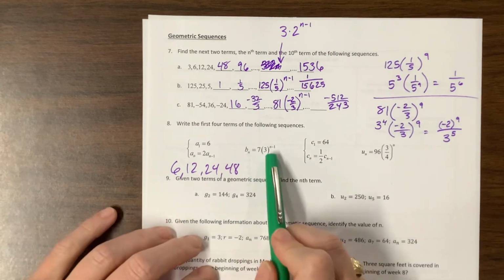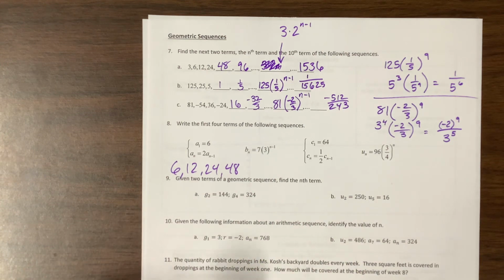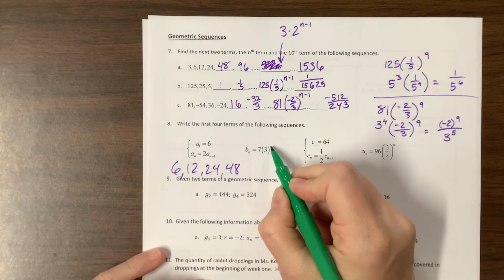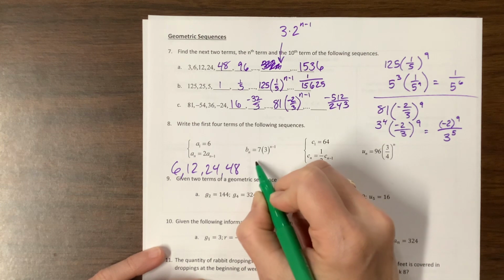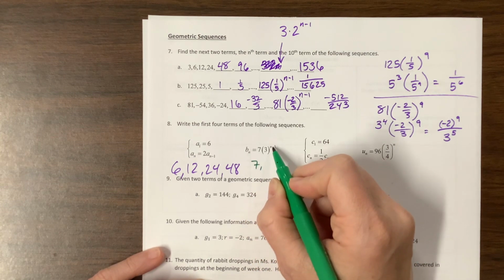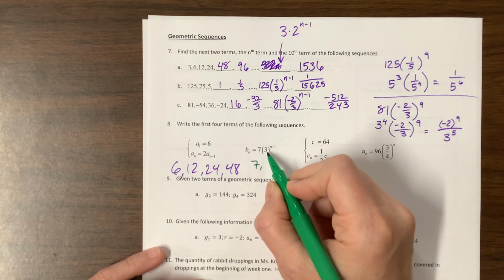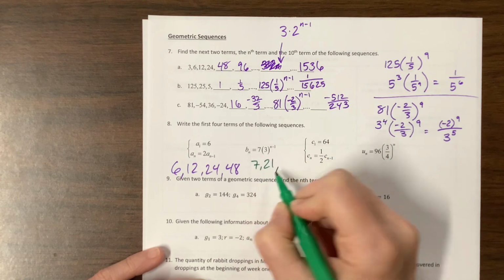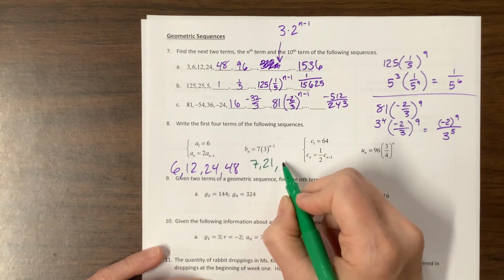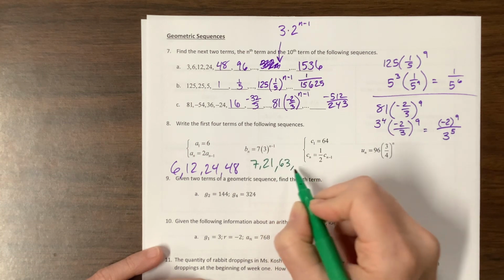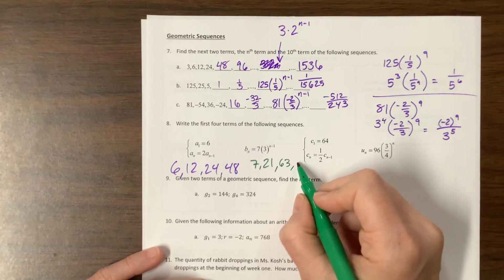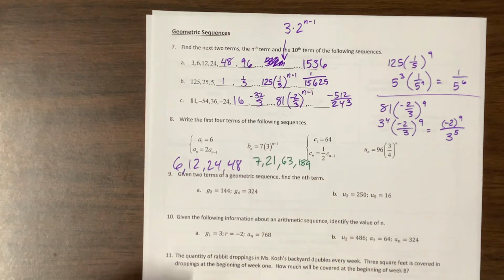Okay, on this one, now they're saying, well, we have 3, plug in 1, we raise it to the 0 power. That means 7 is our first term. Then when I plug in 2, 2 minus 1 is 1. So that's 3 to the first, which is just 3, times 7 is 21. Notice I'm multiplying by 3 each time. That's 63. Multiply by 3 again, 189. Okay, there's the first 4 terms of that.